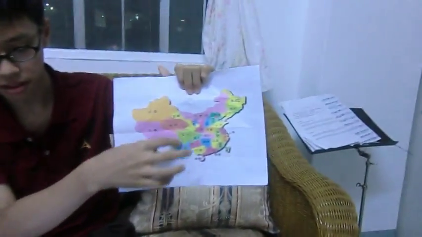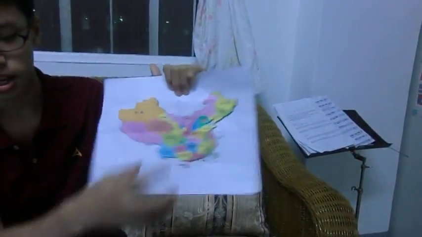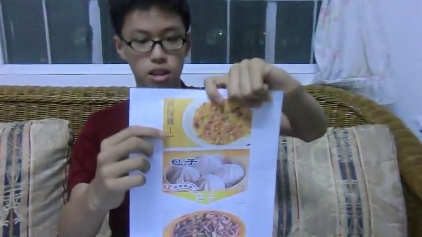Next, the Sichuanese. It's a style of Chinese cuisine originating from Sichuan province in southwestern China. It's located right here. It has bold flavors, particularly the pungency and spiciness resulting from the liberal use of garlic and chili peppers. This is one of the famous Sichuanese foods.